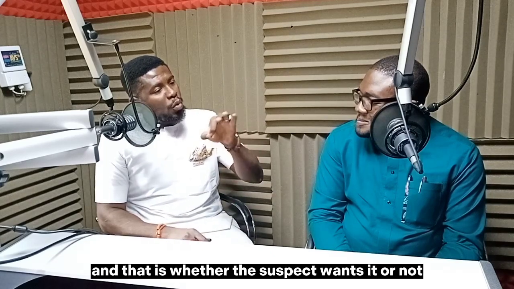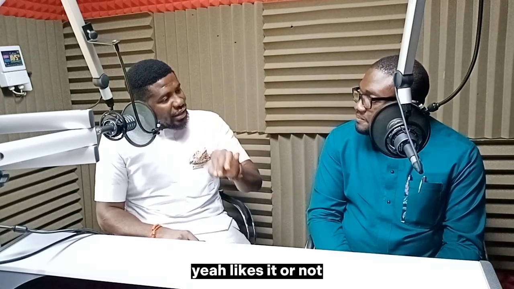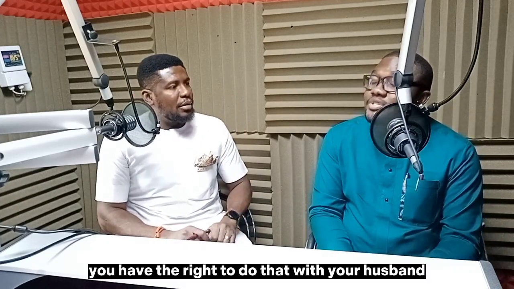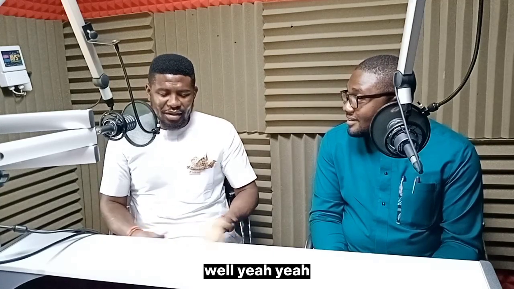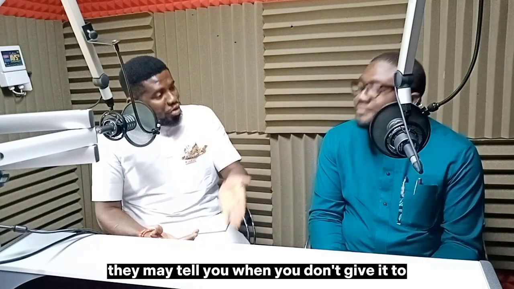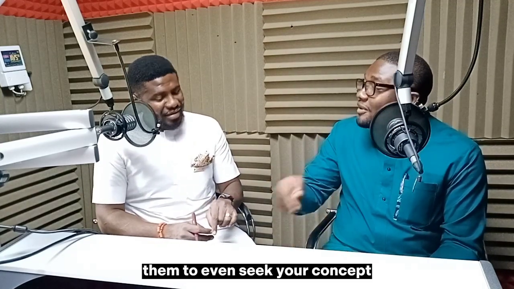And that is whether the suspect wants it or not. Likes it or not, they have the right to do that. They have the right to do that with your consent, even without telling you. Well, yeah, because that's the essence of consent. They may tell you when you don't give it though. Now the law does not even mandate them to seek your consent.